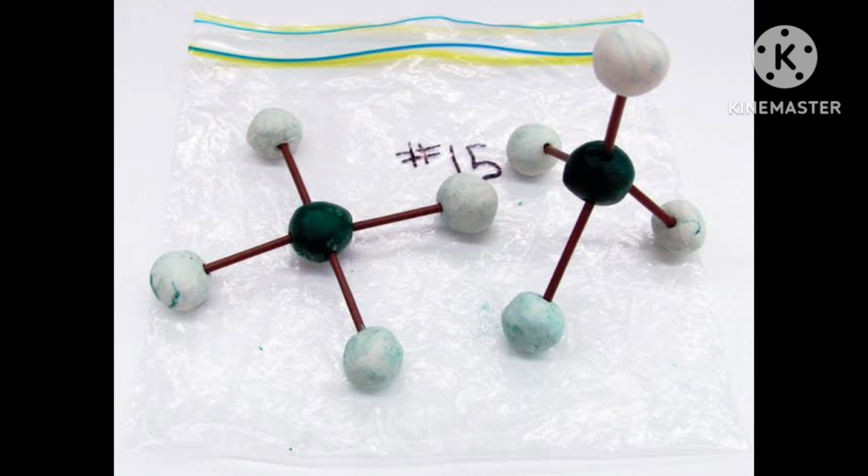For example, carbon in CH4: carbon will be in the middle, and from there you can attach 4 sticks. The sticks tell about the bonds. And at the end of each bond you can adjust one ball.